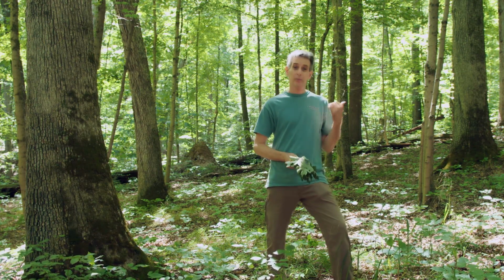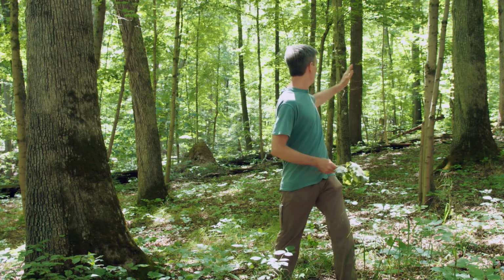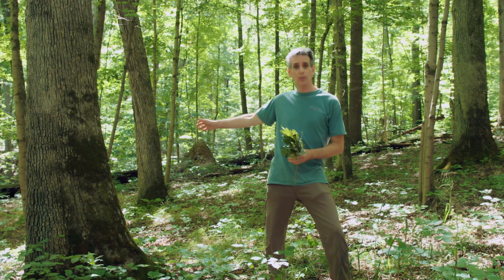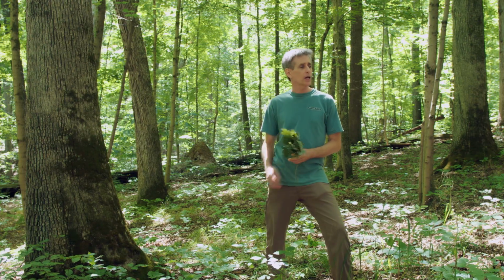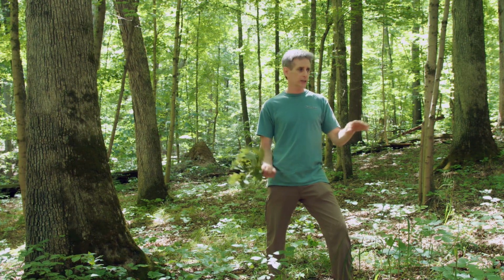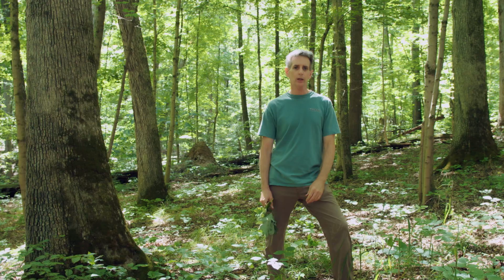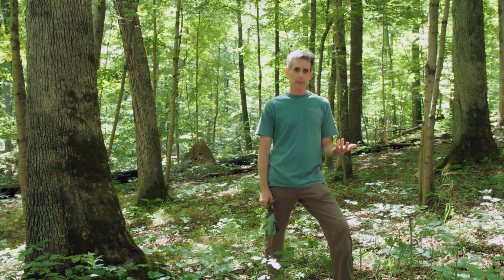The white oaks are the big trees behind me, right? With this pale bark, so they stand out here. And yet all the smaller trees, about this big and smaller, tend to be sugar maple.